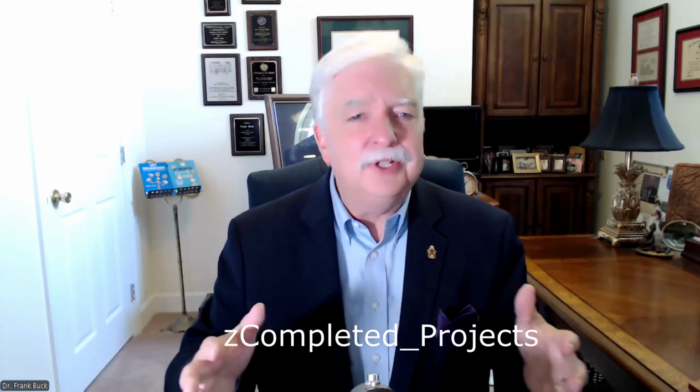That's run together as if it was one word. Z completed, the underscore sign, projects. When something has been in that current project stack and it's now done, I move it to this Z completed project stack at the bottom.